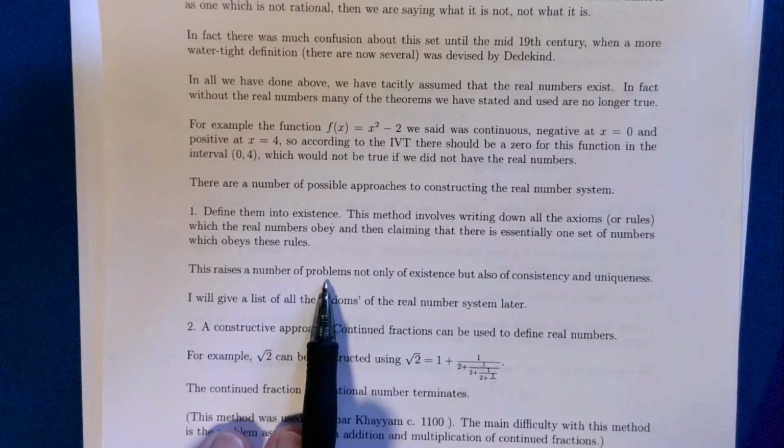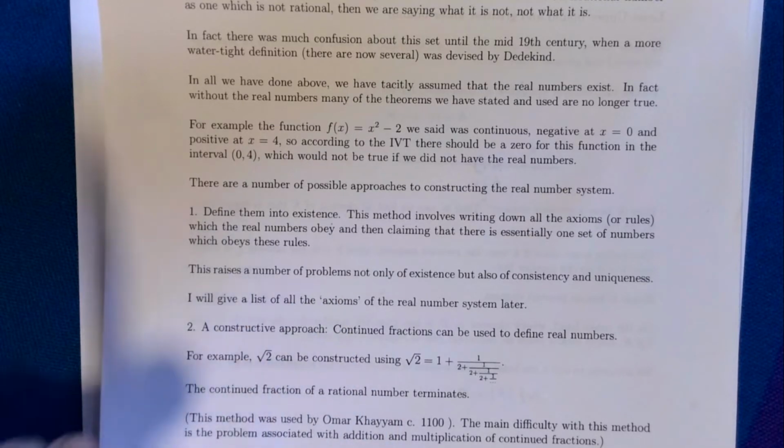So even if I give you a set of rules, how do you know there is such an object that obeys all the rules? How do we know that these rules are consistent? They don't necessarily lead to contradictions. And how do we know there's only one system? So I will give a list of all the axioms a little bit later.